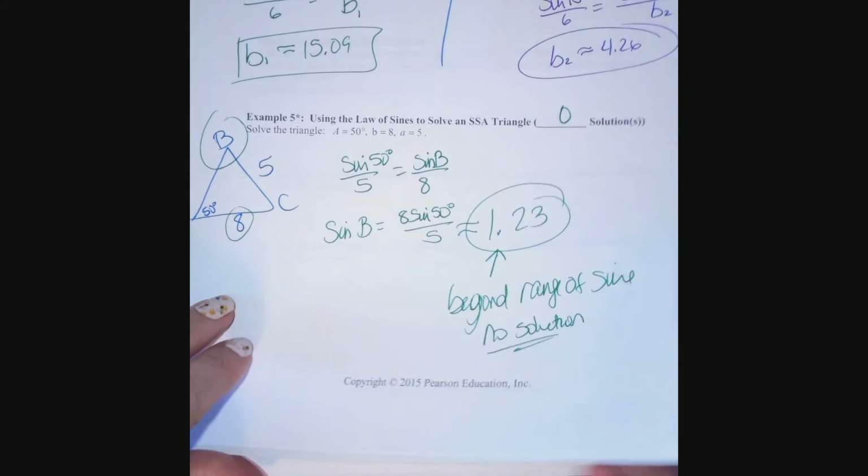Okay, let's look at our last page of notes here. We have a couple of application problems.